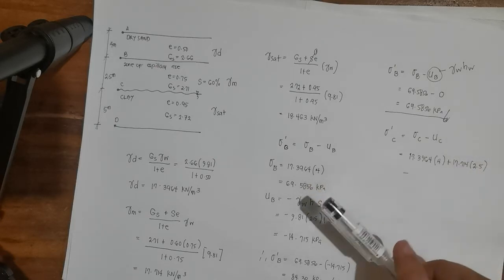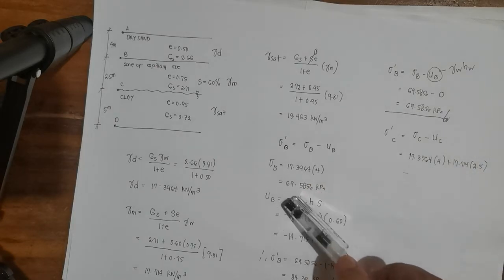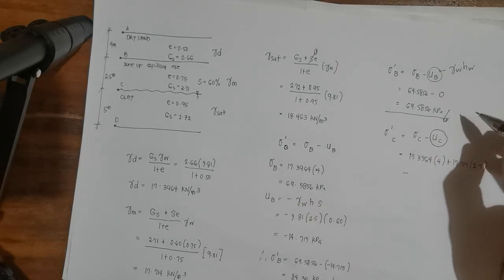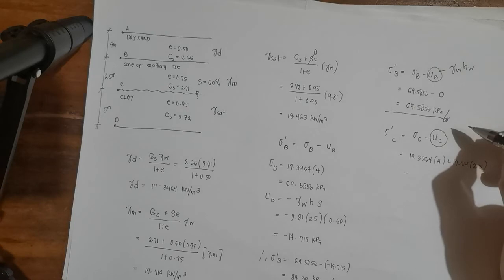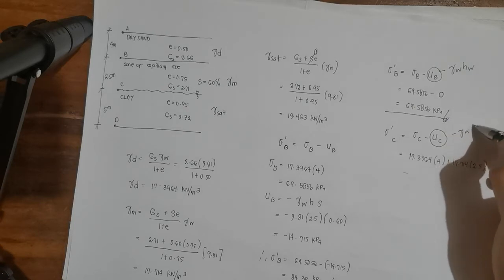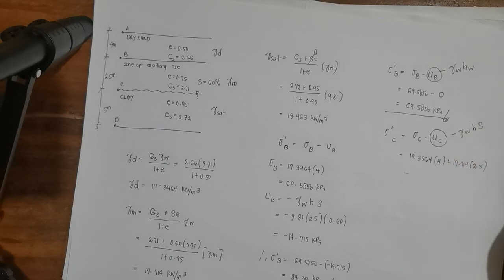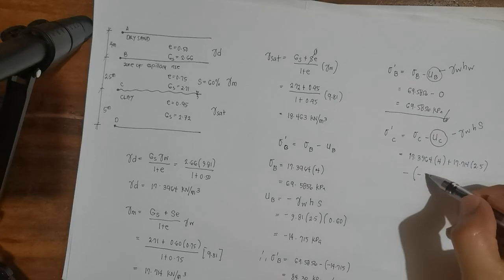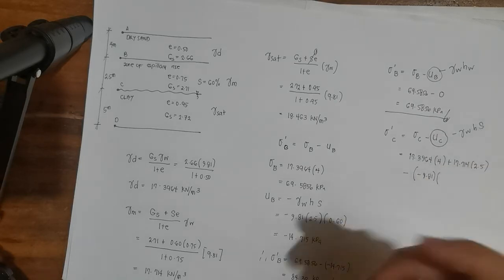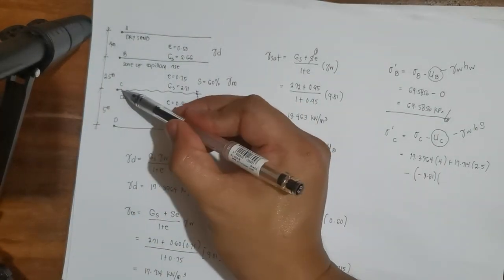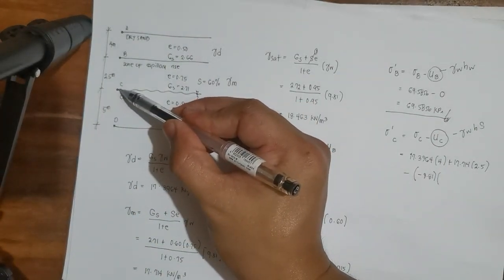So, consider natin mismo yung formula ng ating water pressure of capillary rise. And that will be negative unit weight of water, height of capillary rise, degree of saturation. So, that is minus negative 9.81 multiplied by the height of capillary rise. Nandito yung original water level natin. And then, aakyat daw siya kay point C. Yung kinoconsider natin.